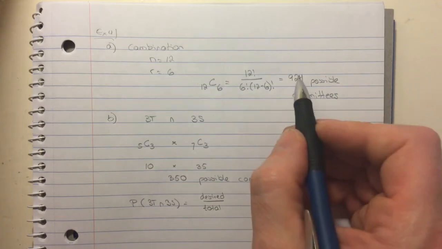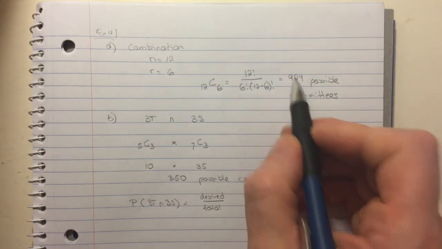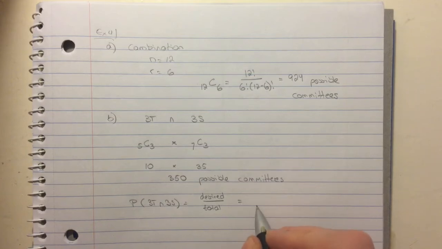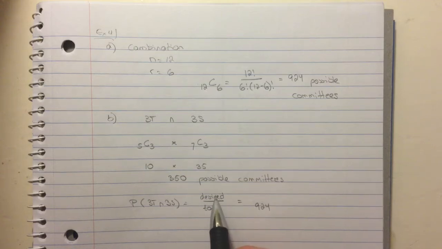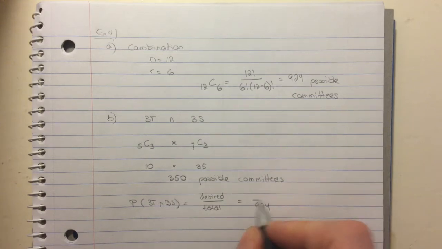And that is the answer for question A. So the denominator is 924. Now, the numerator is the number of desired outcomes, which means the ones that satisfy this event here: 3 teachers and 3 students. And that was the answer for question B, which was 350.